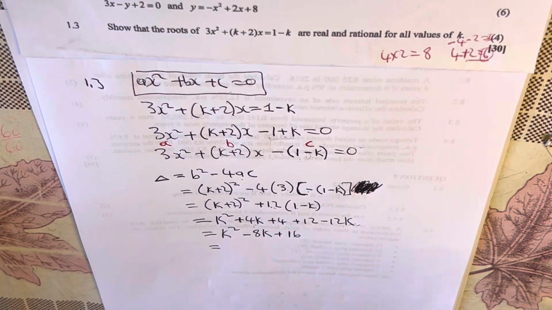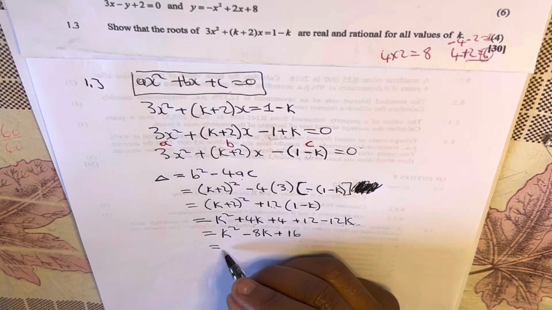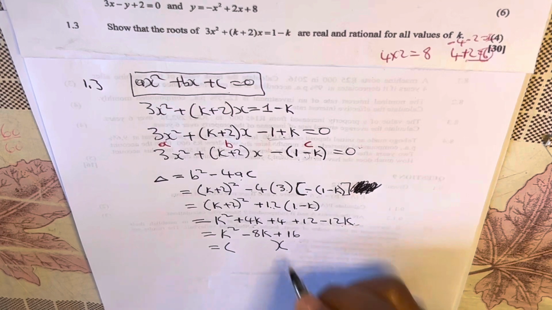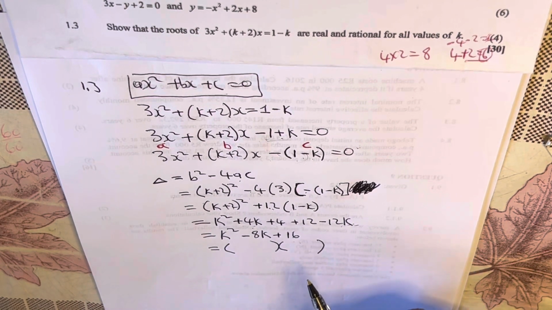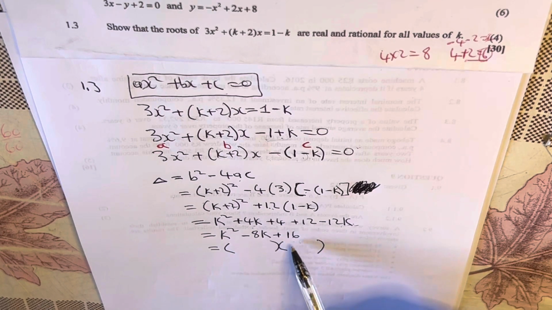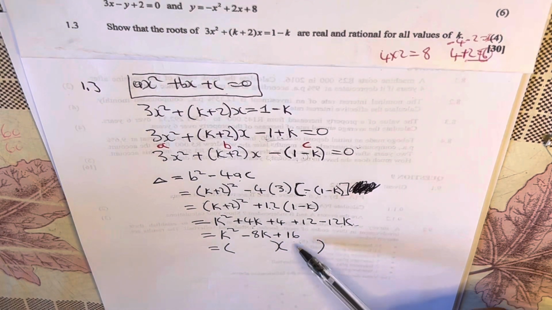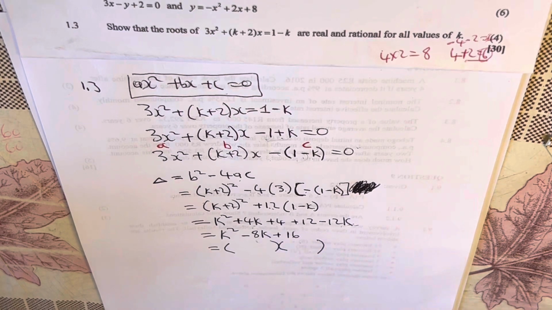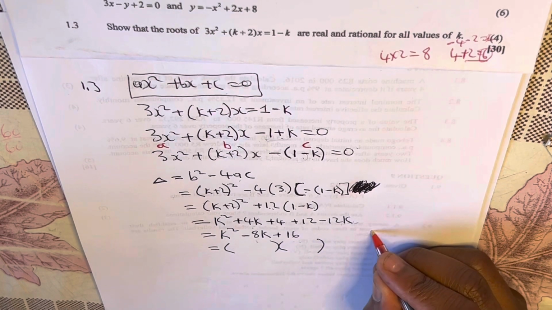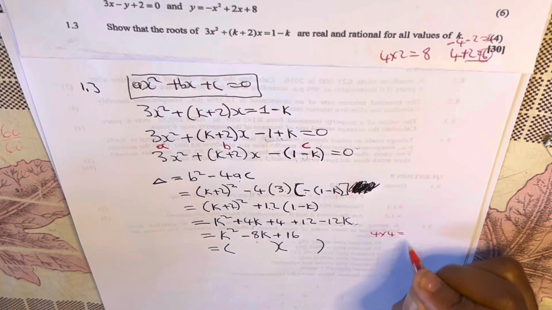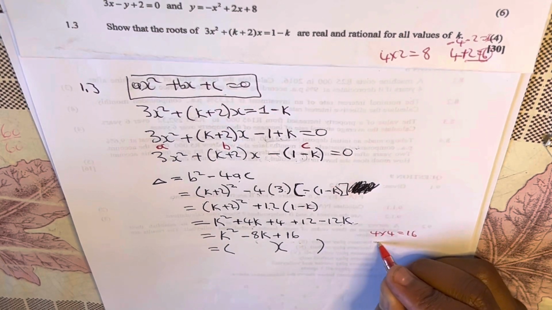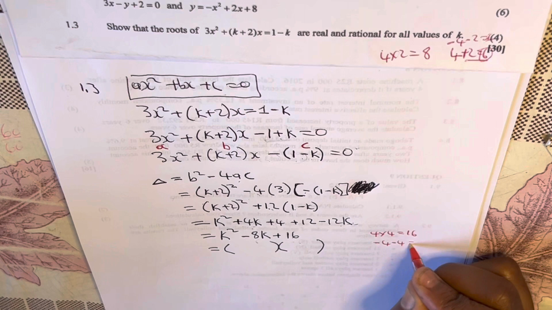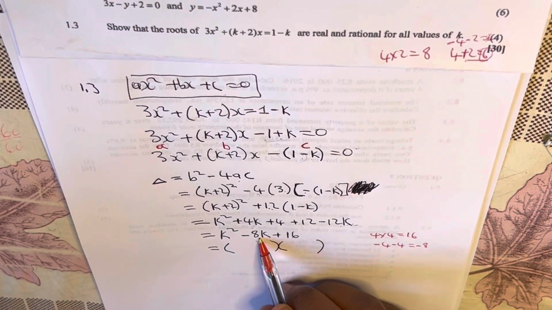So after this, negative 4 times negative 4 will give negative 8, which is that.